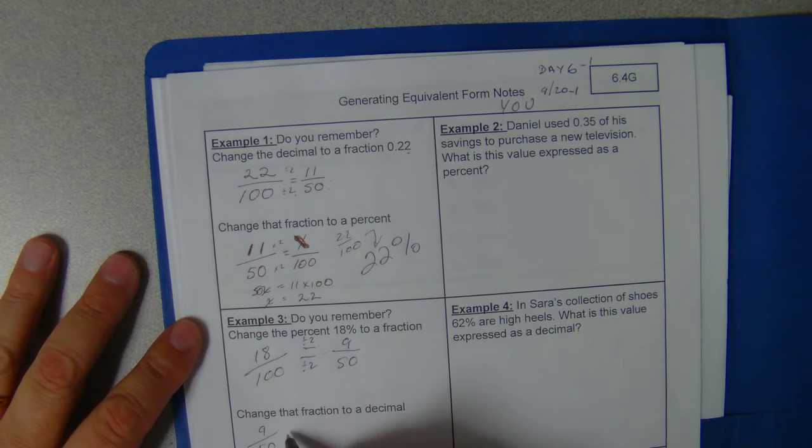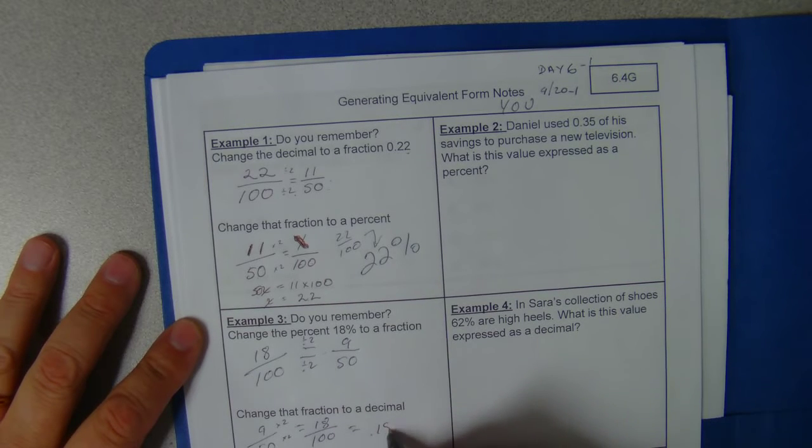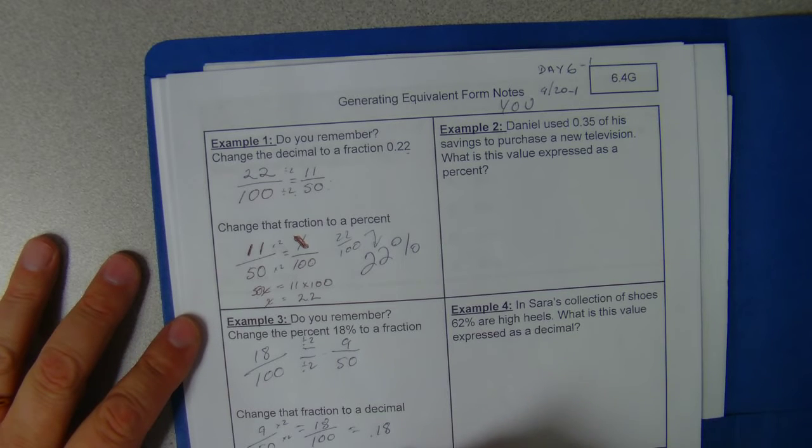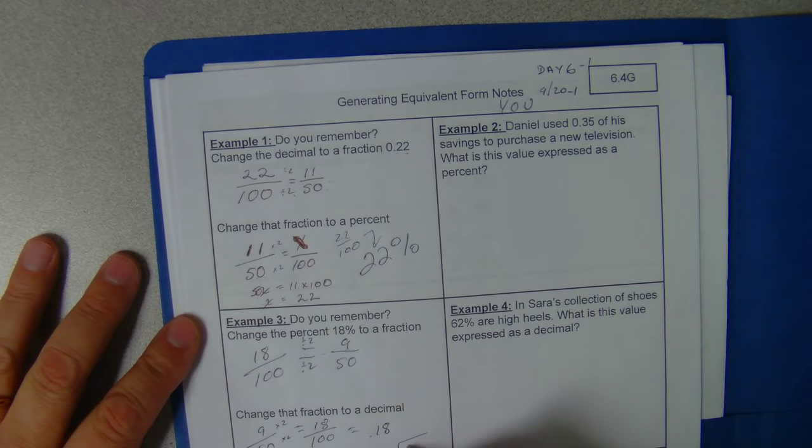Well, here again, it's over 50, so you can multiply by 2, and you get 18 over 100, and that equals 0.18. Or if you wanted, you could have done the division of dividing 9 by 50.